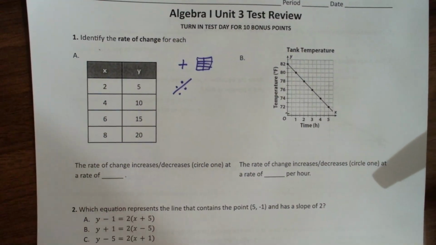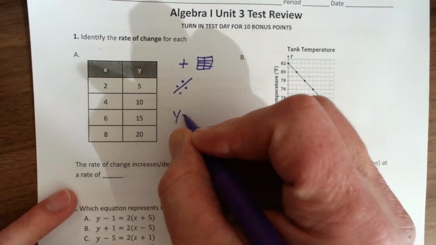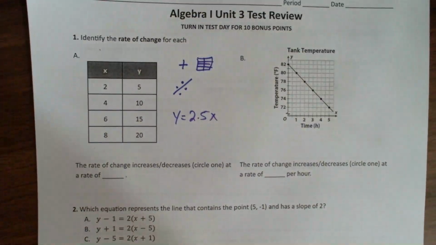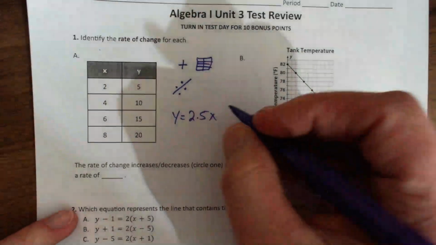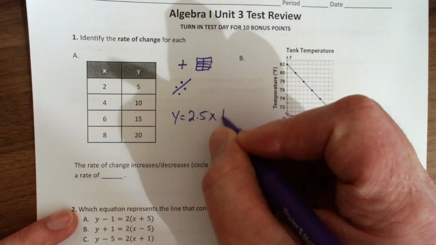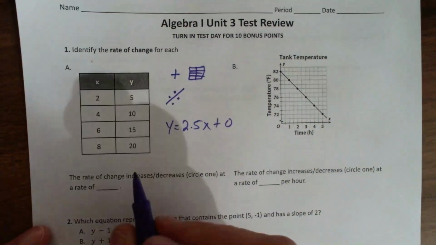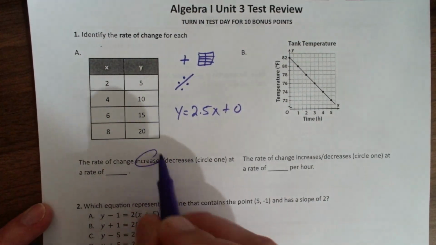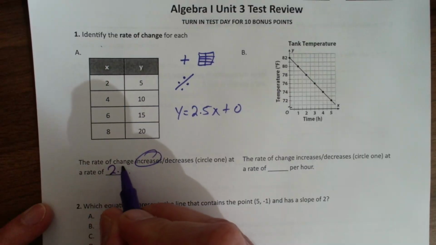And when we do this, we'll get a line and it'll say y equals 2.5x, and I believe it is plus 0. So you identify the rate of change. Is this increasing or decreasing? This is positive, so it's increasing at a rate of 2.5.